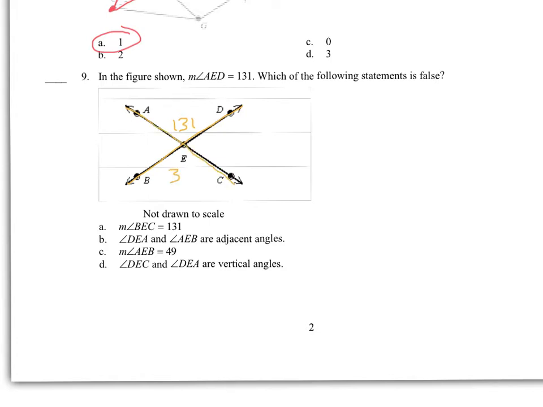That makes BEC 131. So is that false? No, that's absolutely true. Next up it says DEA and AEB are adjacent angles. Those are adjacent. They share a common side. So that's incorrect because it's a true statement.